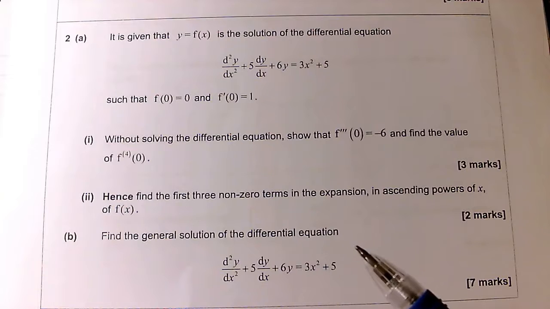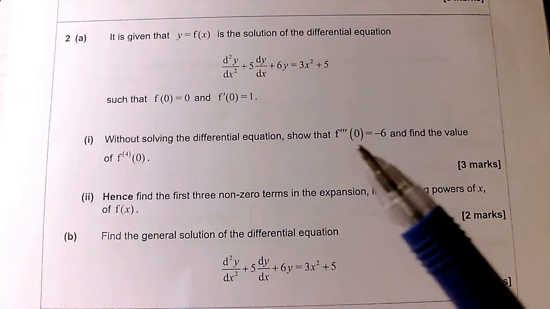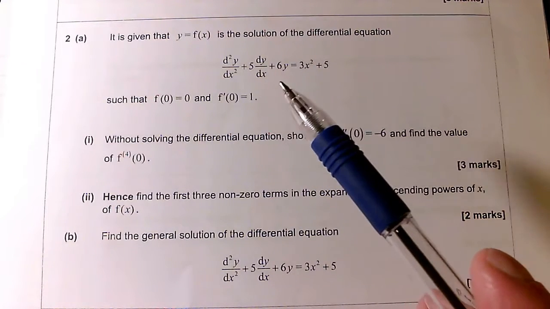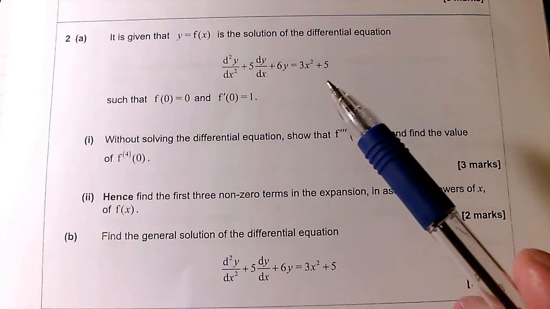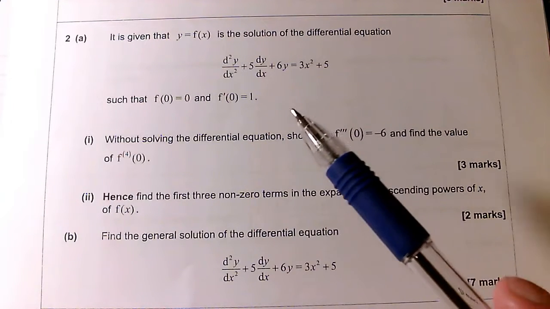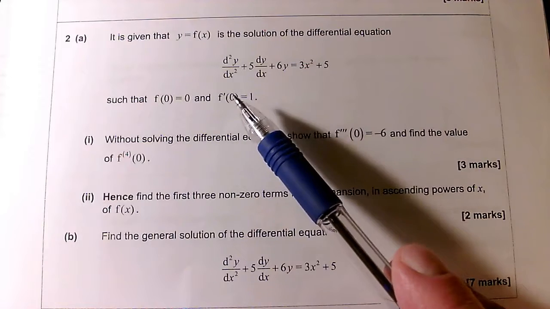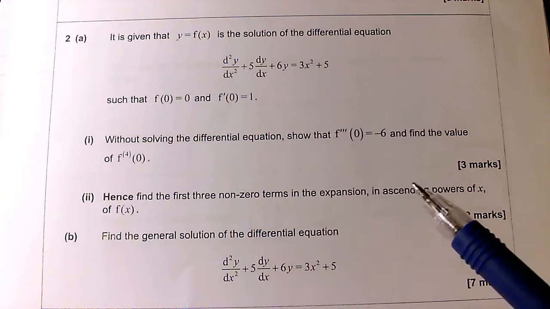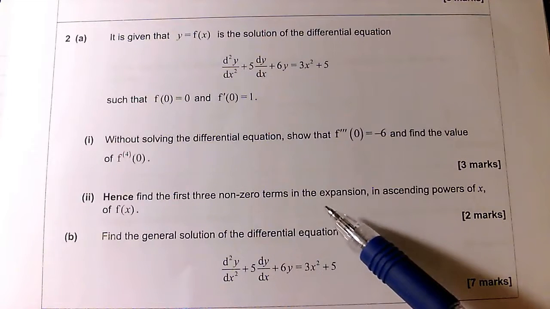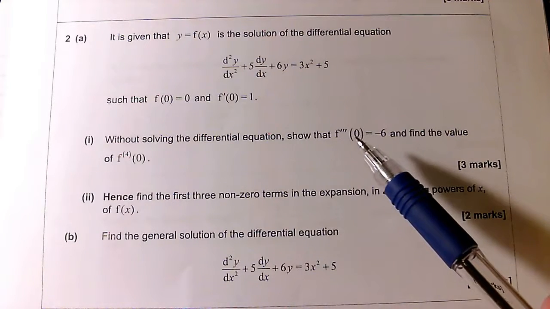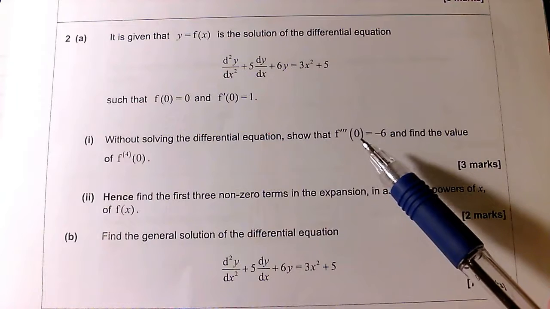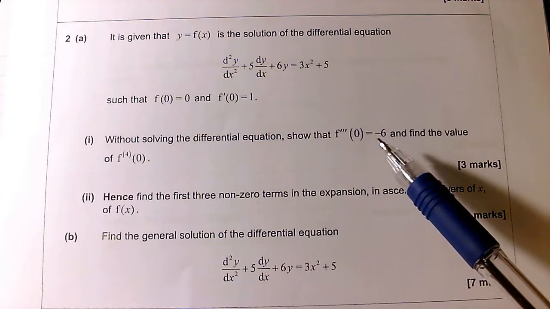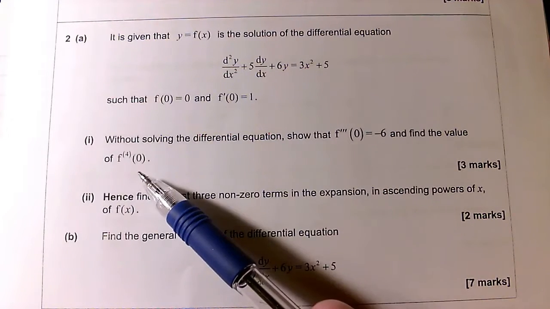But I'm going to do it in order. You don't have to in the exam. But I'm going to start with the first bit. Now, the first bit is not hard, but it doesn't come up every time. You need to be familiar with the idea of using your differential equation to set up a Maclaurin expansion. We're doing an expansion. We're getting the triple derivative at naught equals something, and we're getting the fourth derivative at naught.